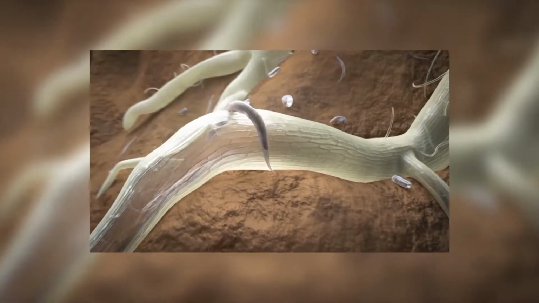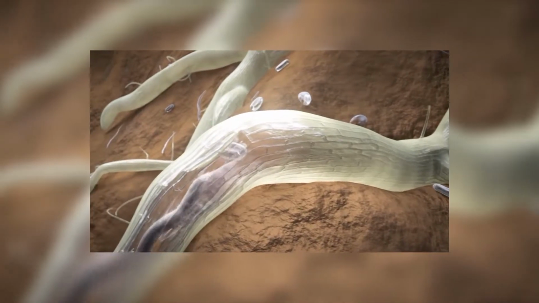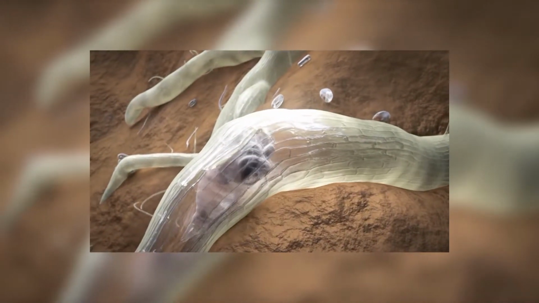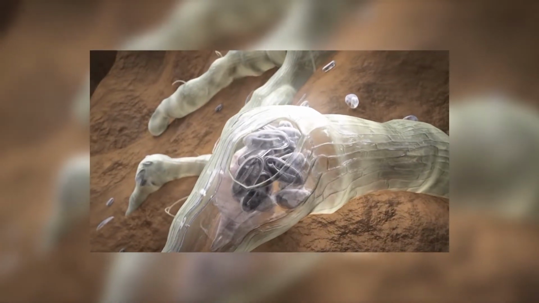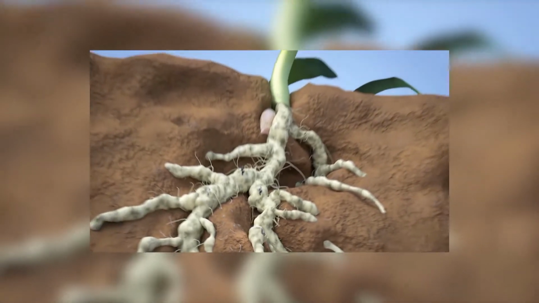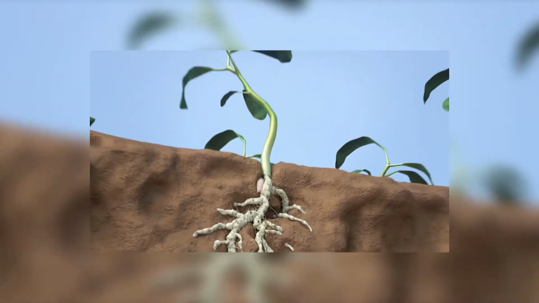Nematodes penetrate the roots of the plants, causing hypertrophy of tissue, resulting in the formation of bumps, neoplasms, and so-called galls. As a result, the suction capacity of the root system is reduced. Over time, the plant weakened by the nematode dies back.